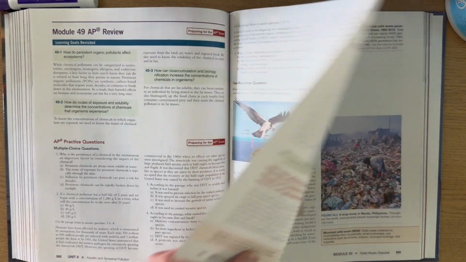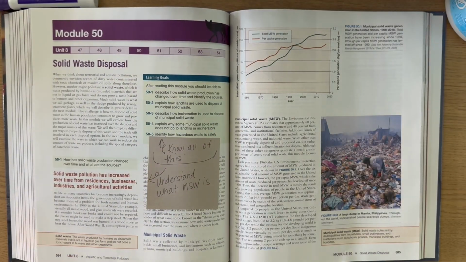Okay, and then that's it for Module 49. So next time we'll talk about solid waste disposal.